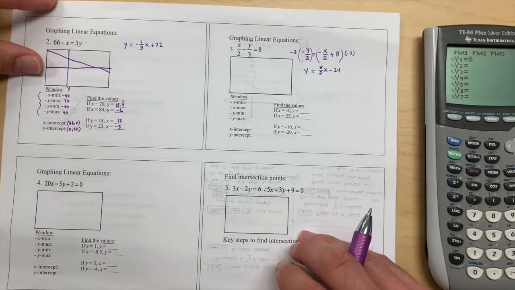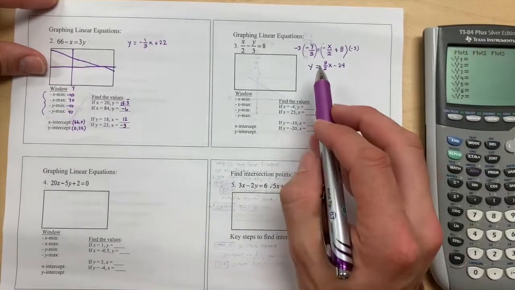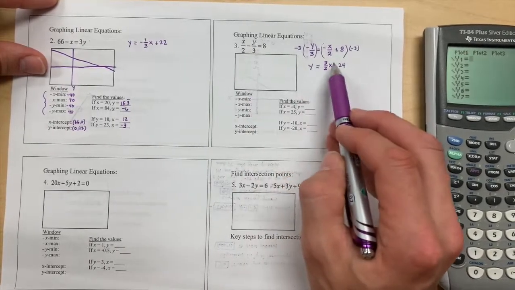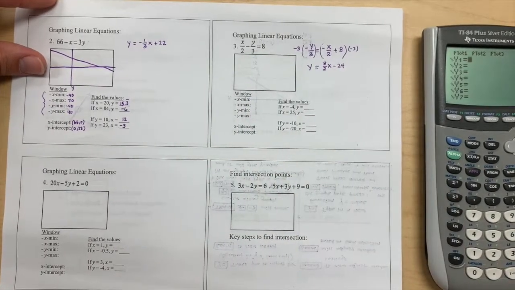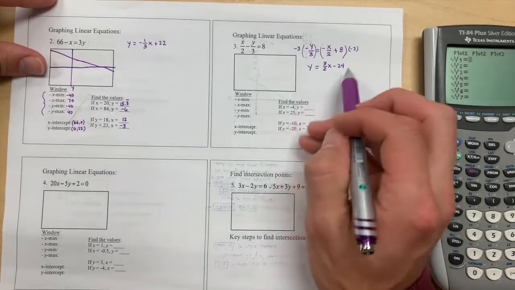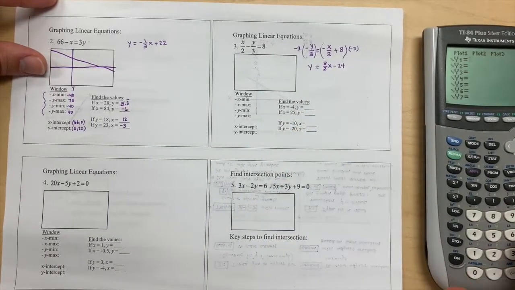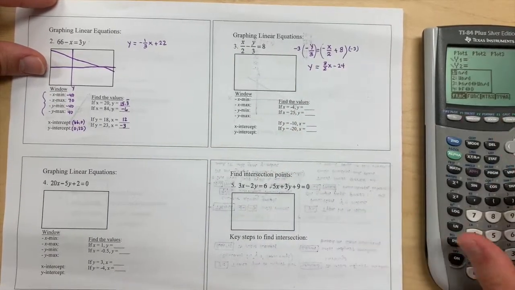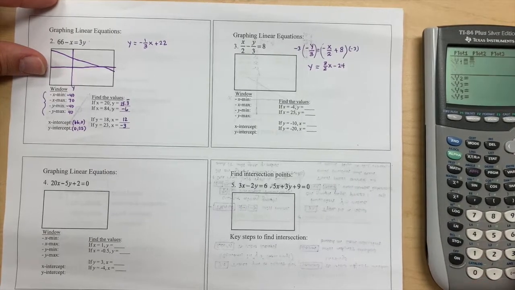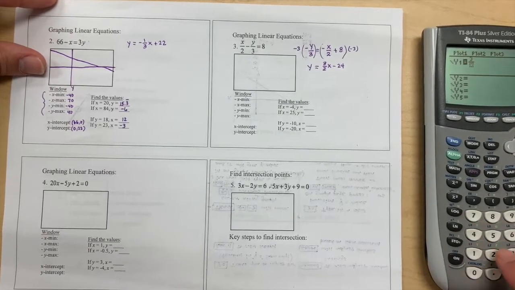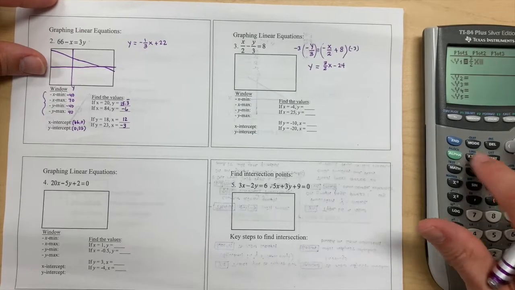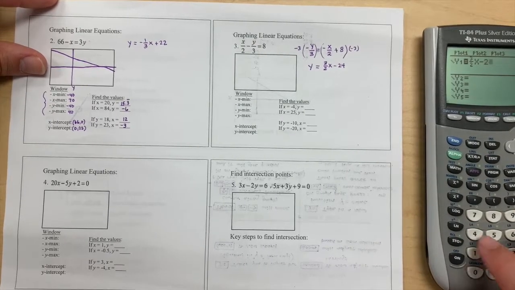That's probably the only downfall to the TI-84s is the fact that everything has to be in y equals form, where some of the other models, you don't have to have it in that form. But this is a good thing to be able to do. So let's type it in. I'm going to do the fraction mode on this one since I didn't on the last one. We got 3/2 x minus 24. And graph it.